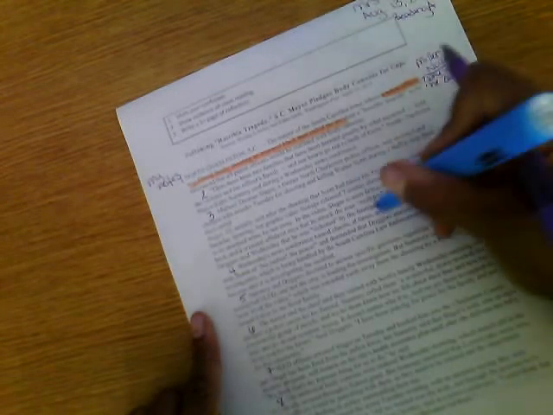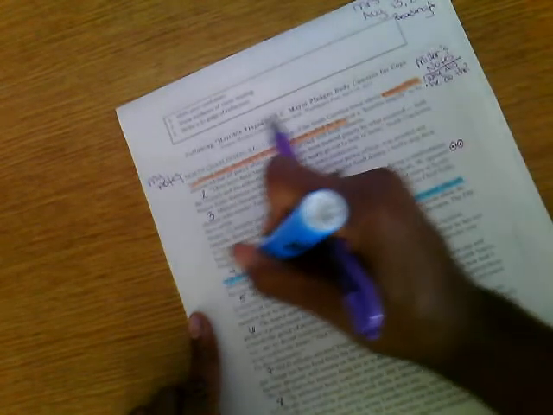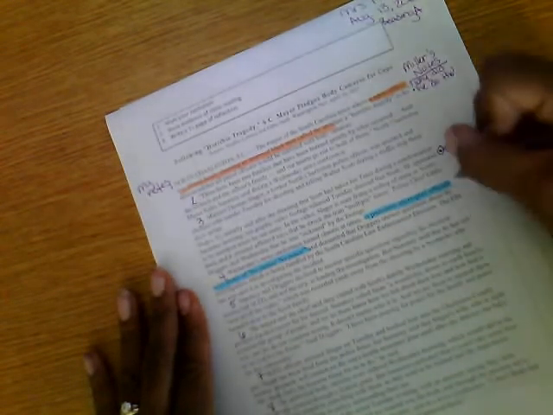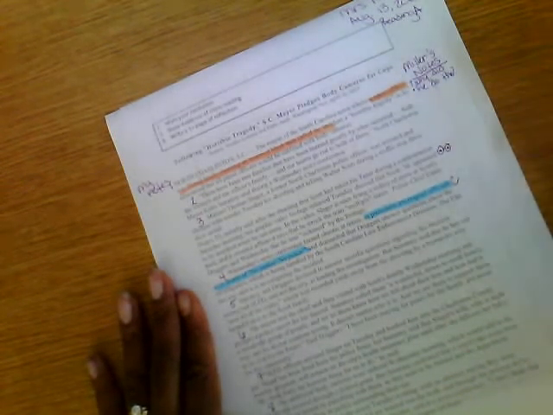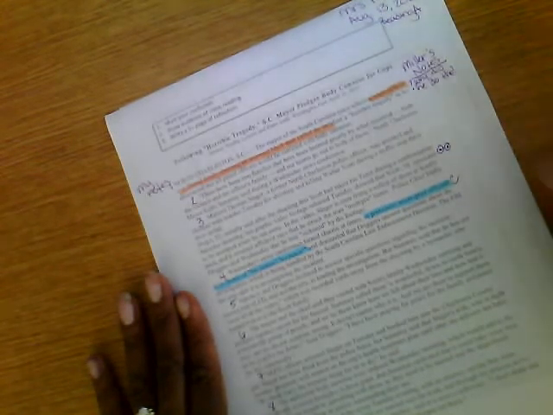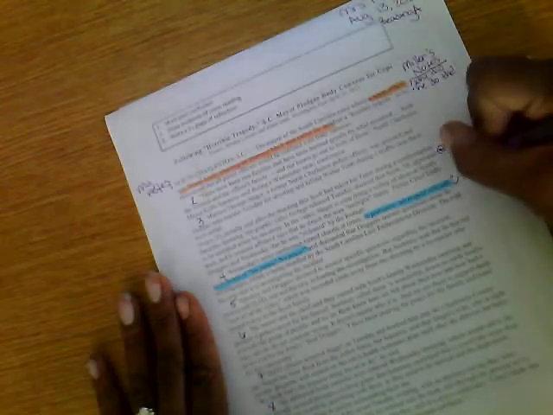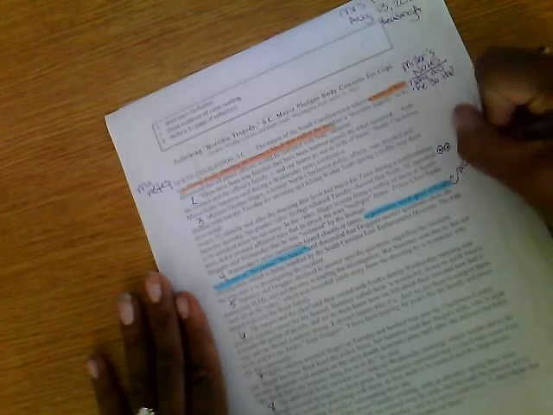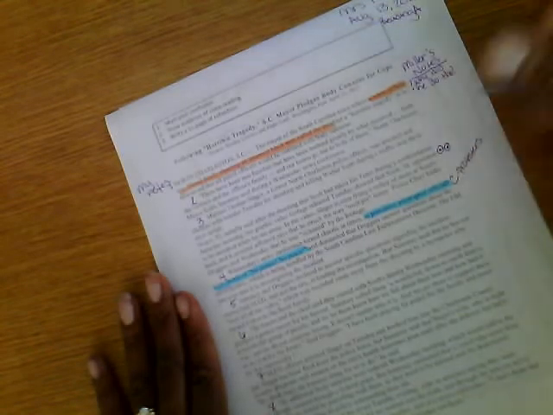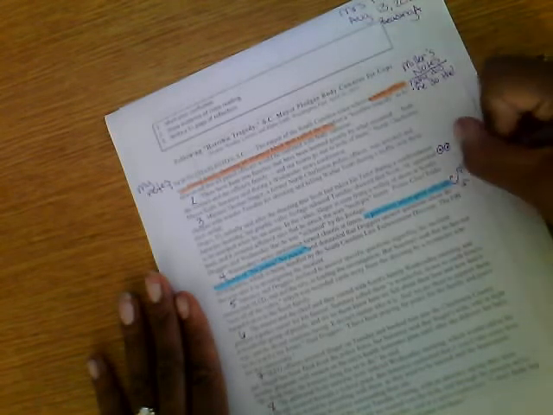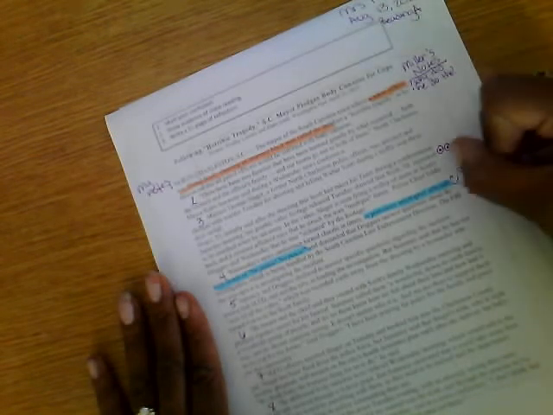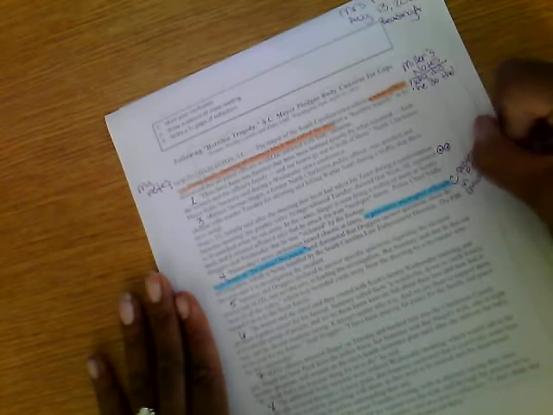There's protesters, and they're chanting "No justice, no peace." And my connection is what happened in Ferguson after Michael Brown was shot and some of the protests that were going on. So I'm going to put a C for connection. I'm going to put protesters in Ferguson, and then in parentheses, I'm going to put Michael Brown.